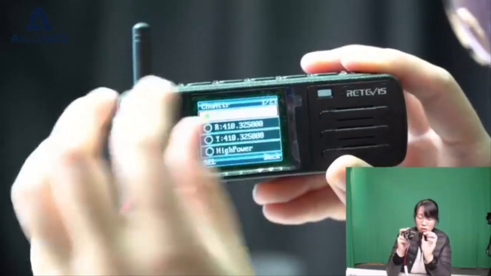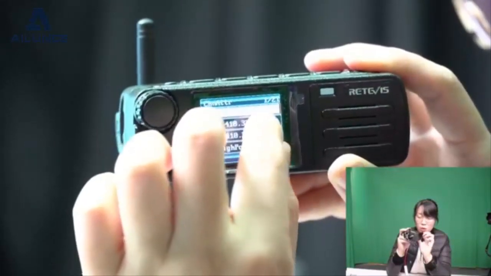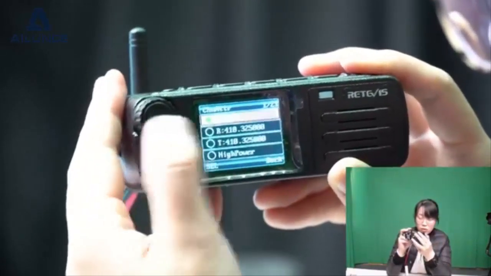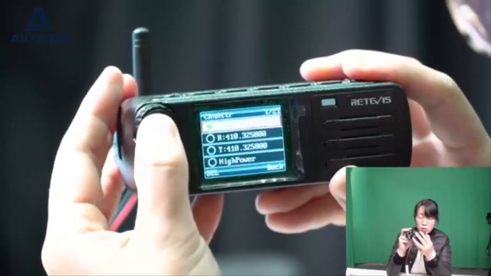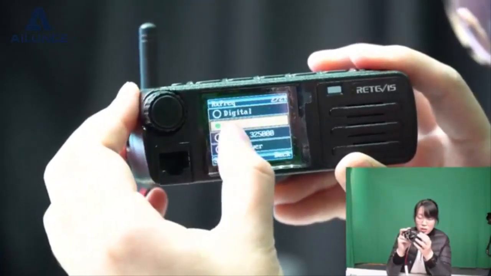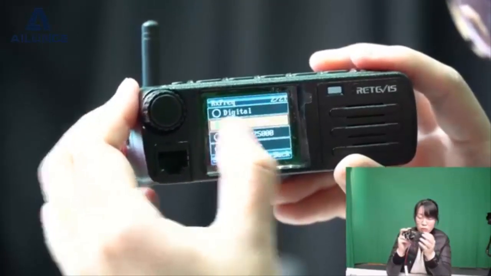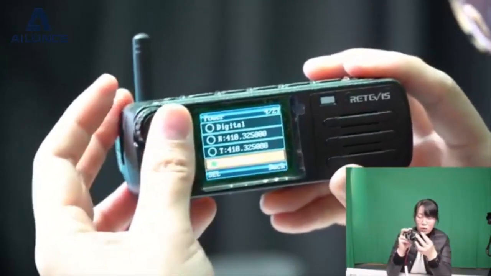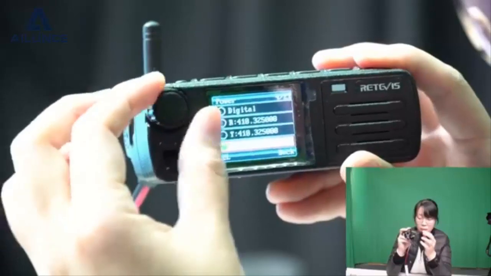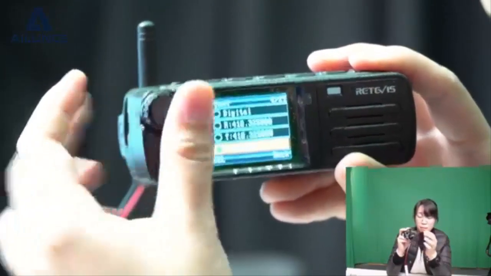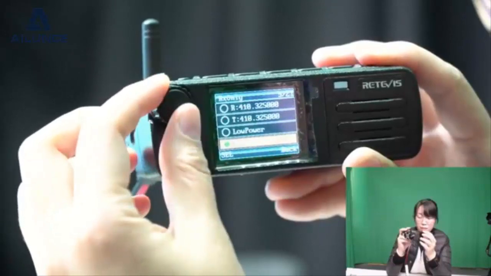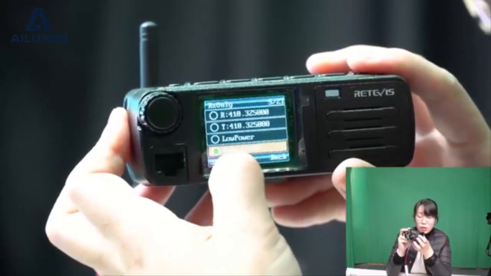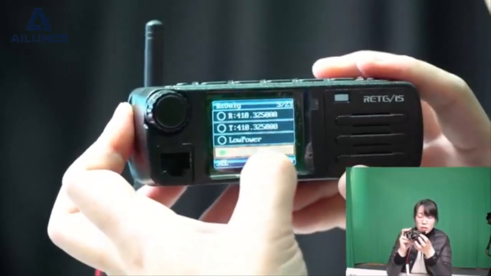digital and analog and receive on digital mode. If you confirm it, just press this knob. Okay, change the receive and transmit frequency. Here, change high power or low power. Receive only: if you choose receive only, you cannot transmit. You can only receive the signals.